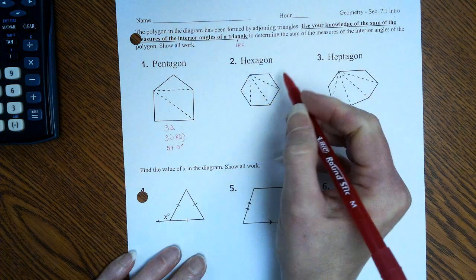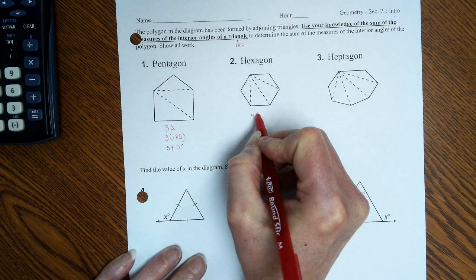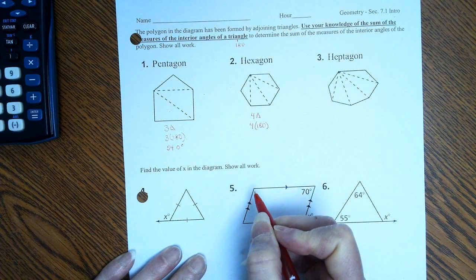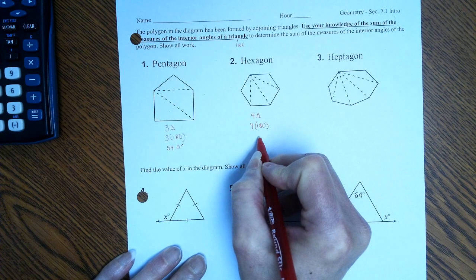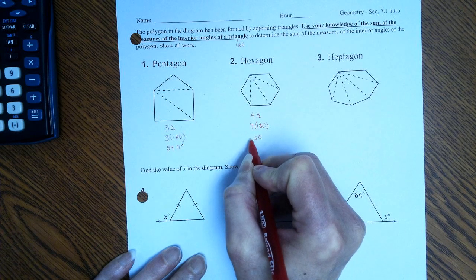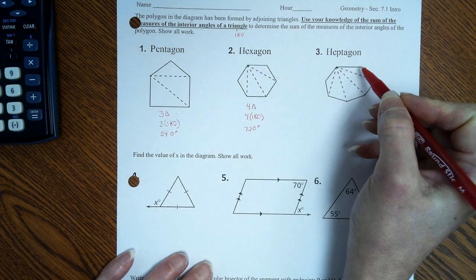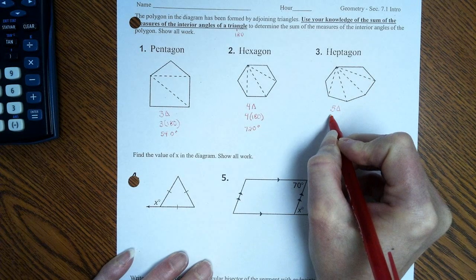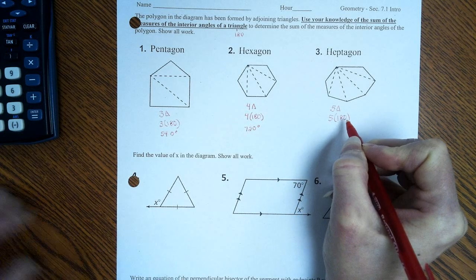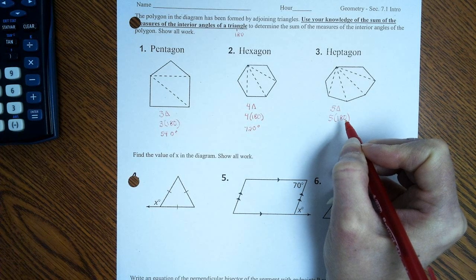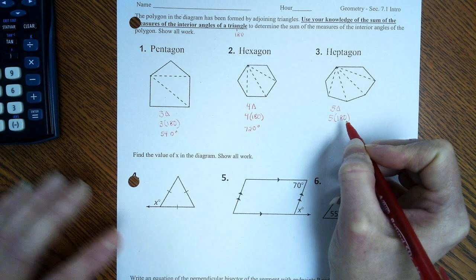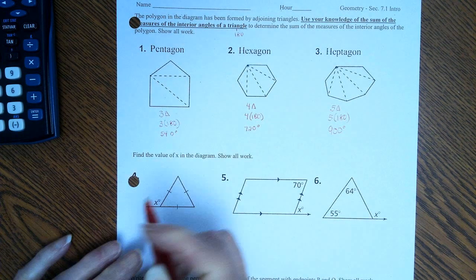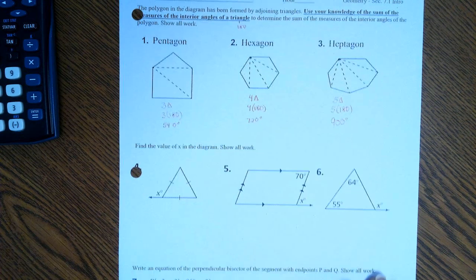Now this one here, hexagon, we have 1, 2, 3, 4 triangles, 4 triangles. Each triangle has 180. So if we multiply that together, 720 degrees. And then a hexagon, we have 1, 2, 3, 4, 5 triangles. 5 triangles. Each triangle has 180 degrees. And then if we multiply that together, we end up with 900 degrees. Okay, so I just wanted the sum from each of those.